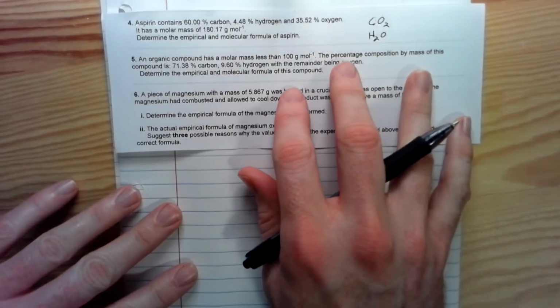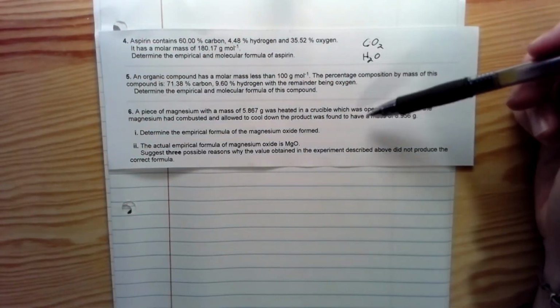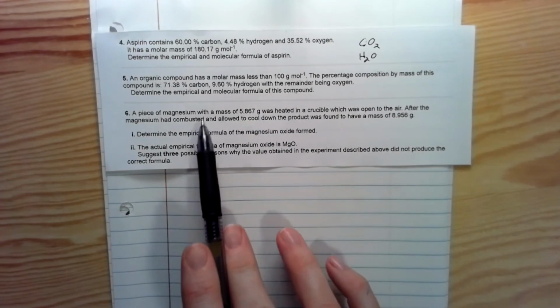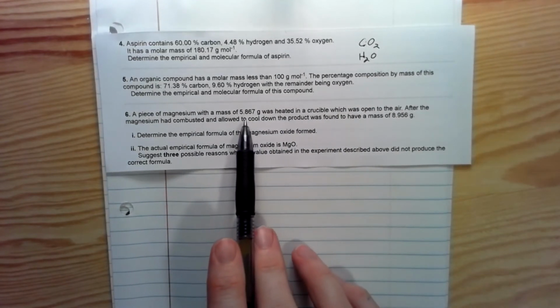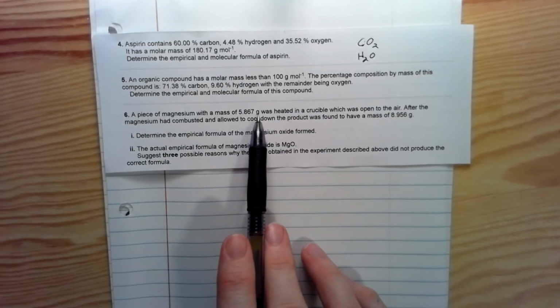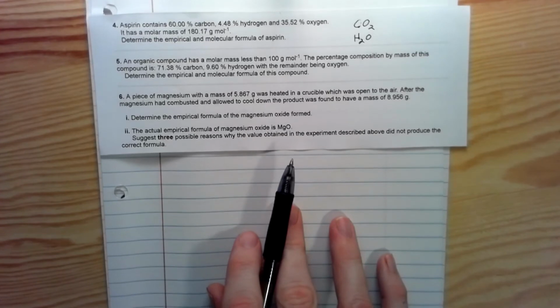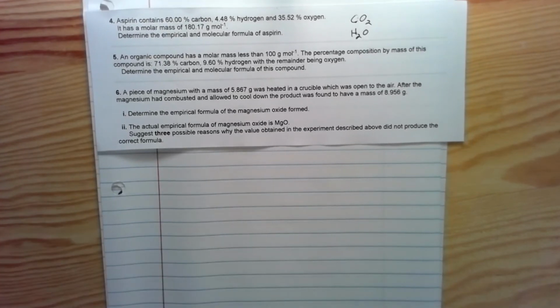Now the last question is very good because it goes over what we did in our lab. This is actually a required lab, so this will show up somewhere on the test, probably. So it says that a piece of magnesium with a mass of 5.867 grams was heated in a crucible, which was open to the air.